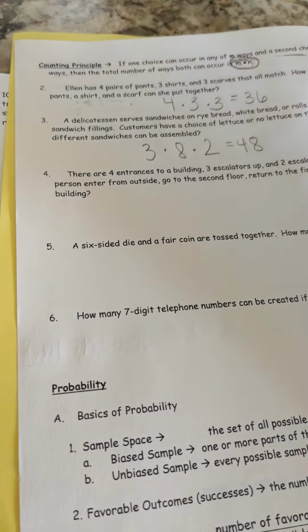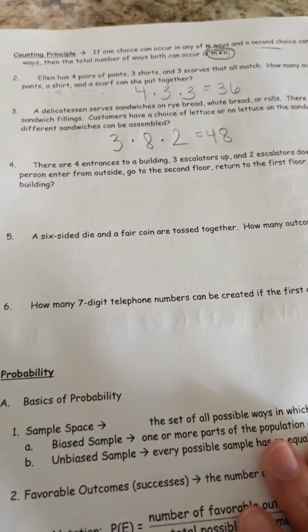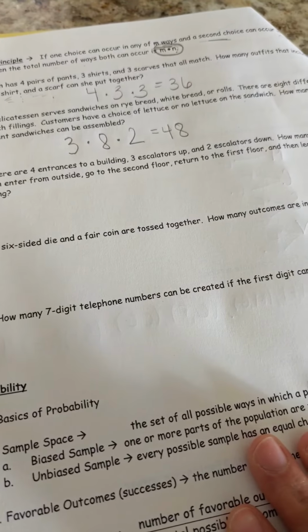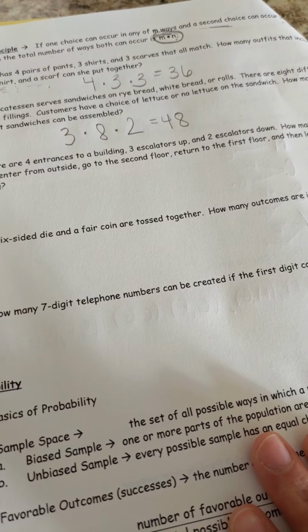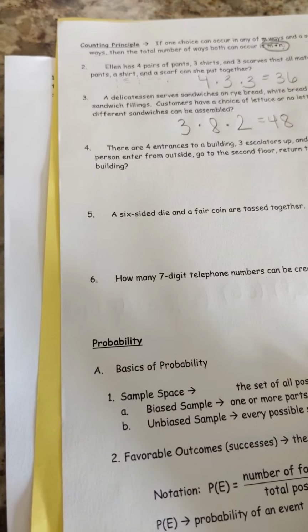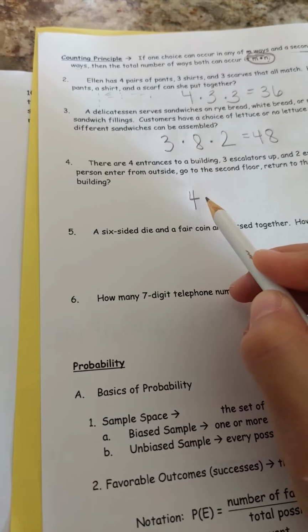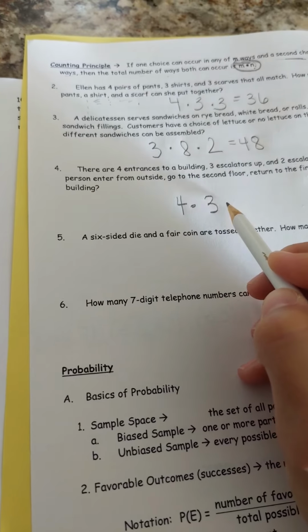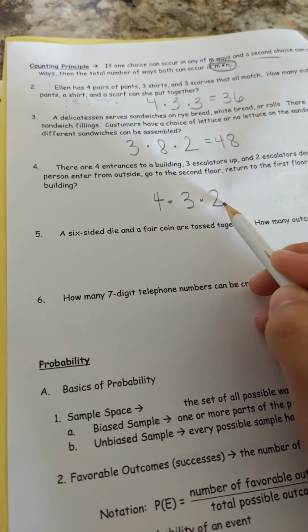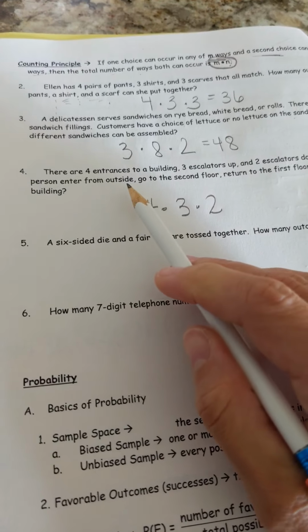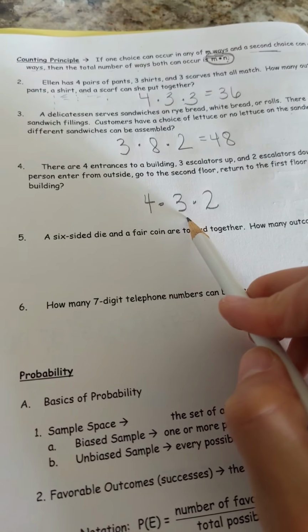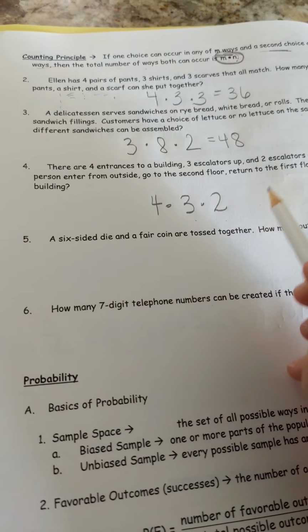Okay. I'll let you look at these next few. See what you think. There are 4 entrances to a building. 3 escalators go up. 2 escalators go down. How many ways can a person enter from outside, go to the 2nd floor, return to the 1st floor, and then leave?